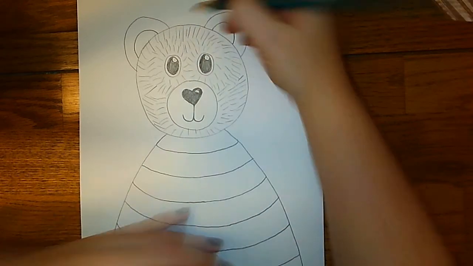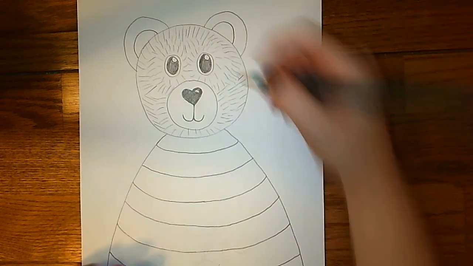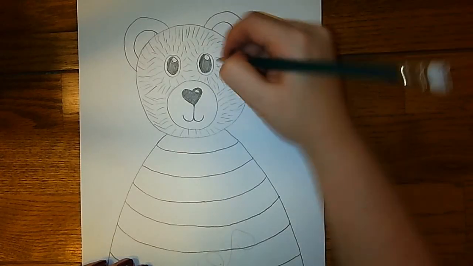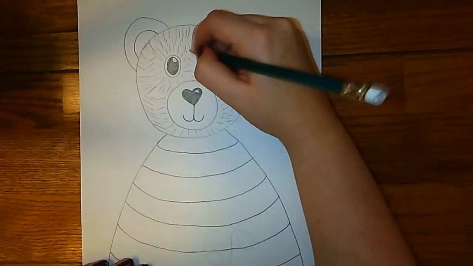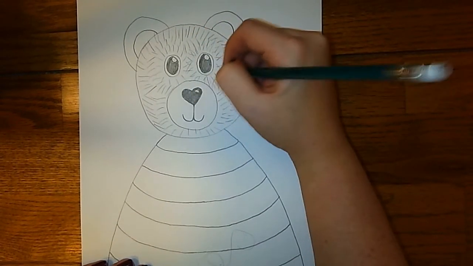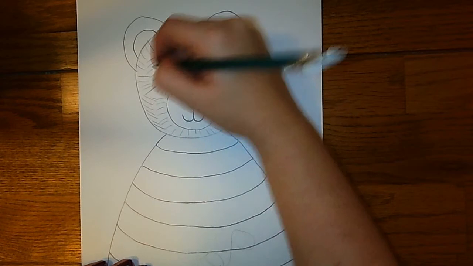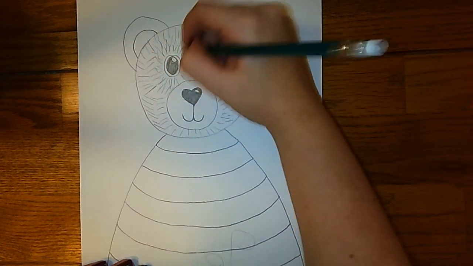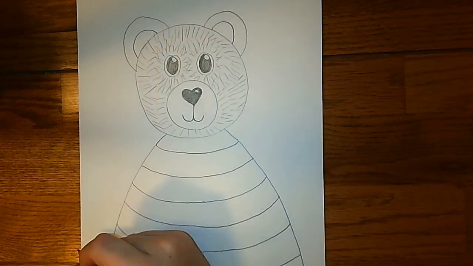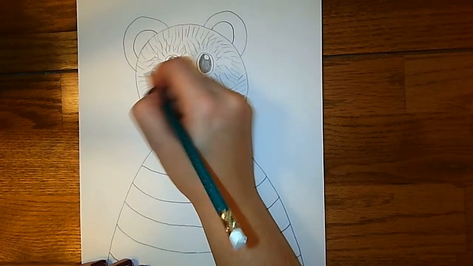They don't have to be perfect. They could be a little squiggly. I'm going to go back around the eyes again. Now we're just sketching this out with our pencil. Next week we're going to add a little crayon to add a little more texture to the fur. So right now I'm just sketching it out.